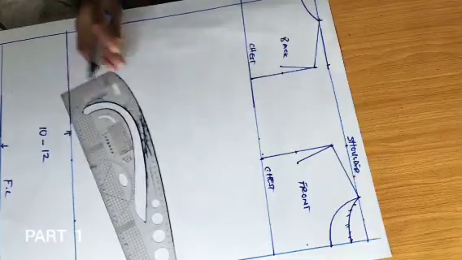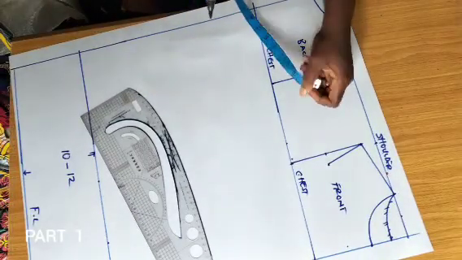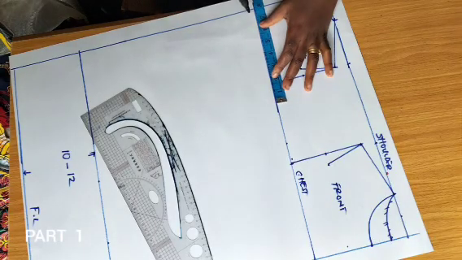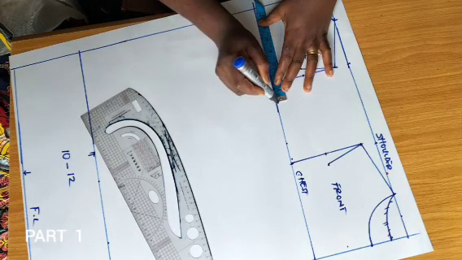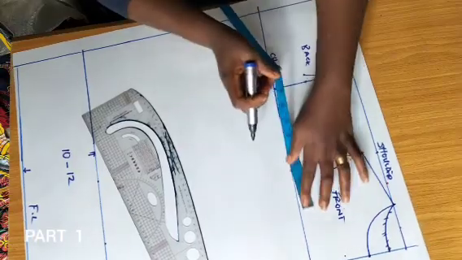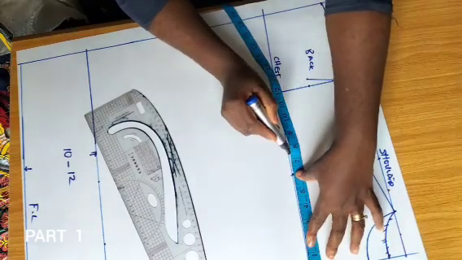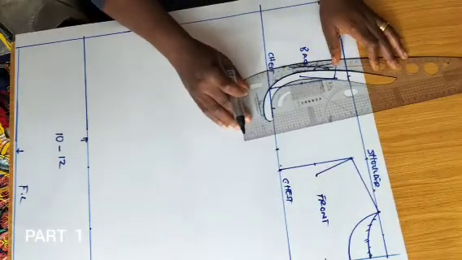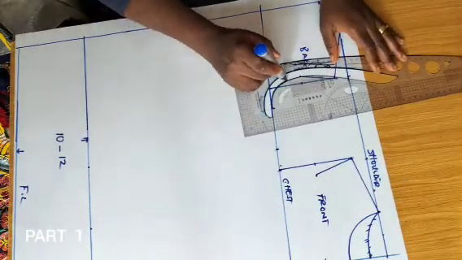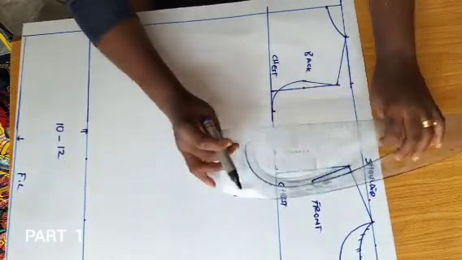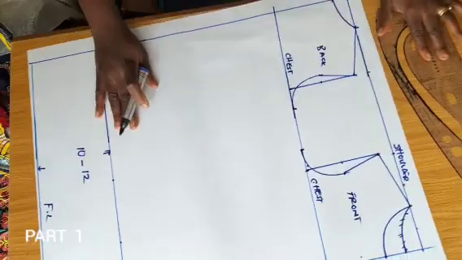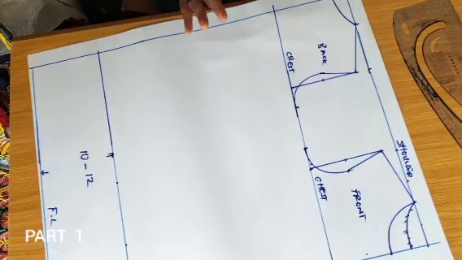Then I'm going to take the circumference of the small scale bust we are working with and divide by 4. This is my mark. So I'll simply come in and connect my armhole. Once that is done, that is just what we need.